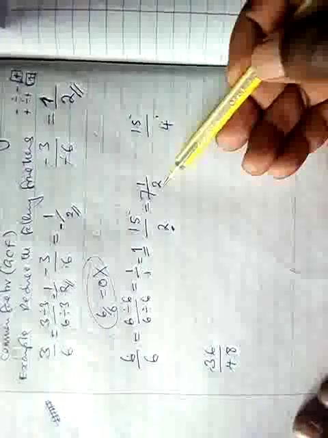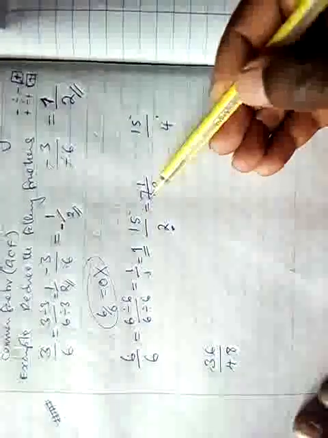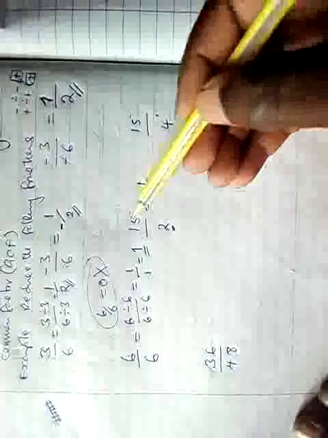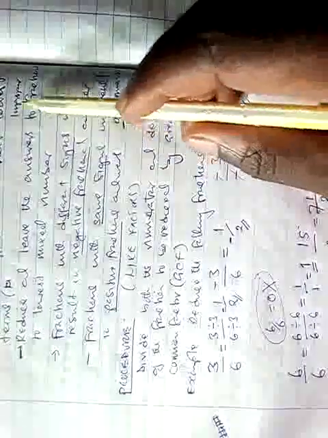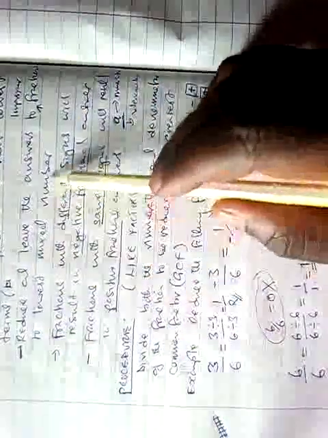We can get back to this: 14 plus 1, 15 over 2. So this is the lowest term of a mixed fraction. So from tip number 2, reduce and leave the answers to improper fractions as the lowest mixed number.